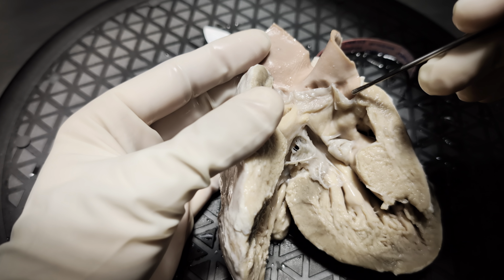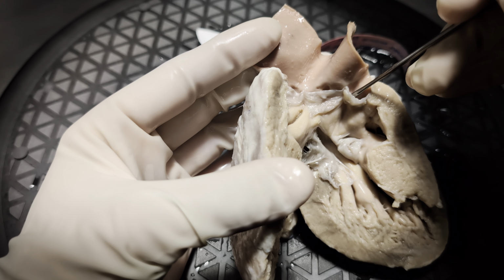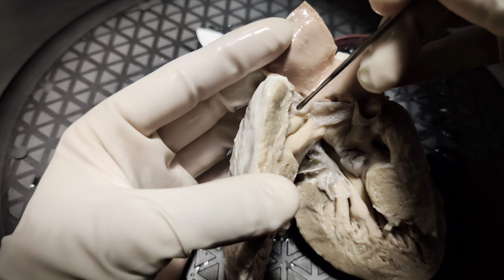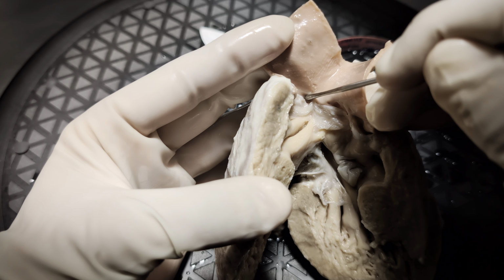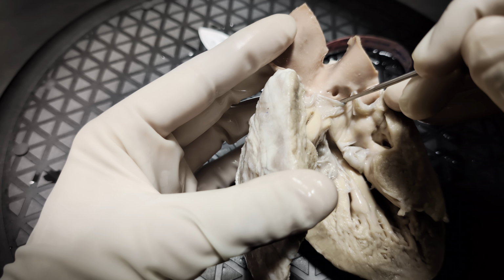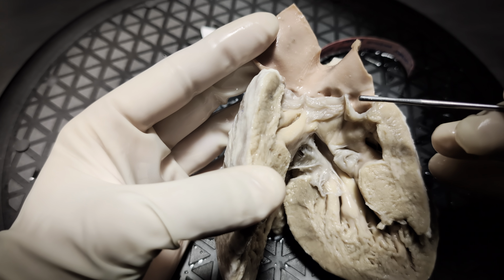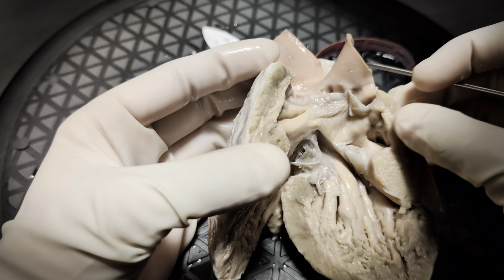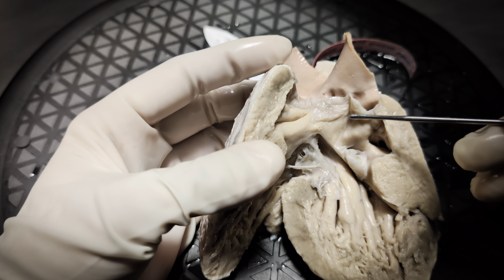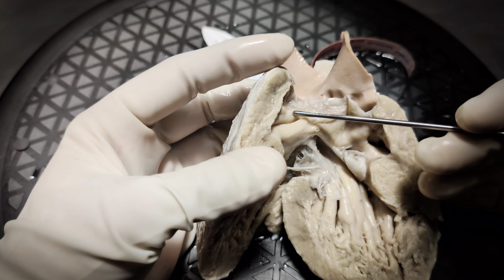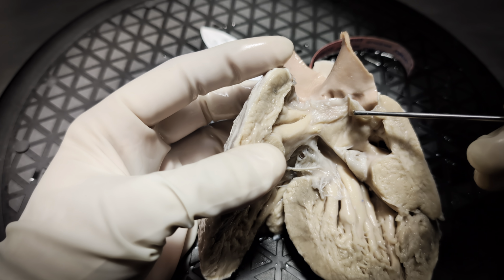There's a semilunar valve here that has three leaflets, 1, 2, 3, and 3 sinuses. And we see from within these sinuses, there are coronary arteries arising. So here's one coronary artery, and here's the other. Okay, so this is the ascending aorta, this is the aortic valve, and this aortic valve appears to be entirely supported by muscle. There is no fibrous continuity with either atrioventricular valve and this valve.